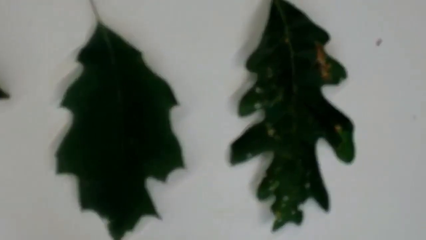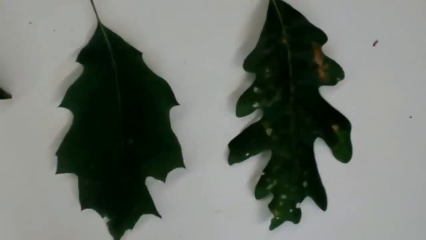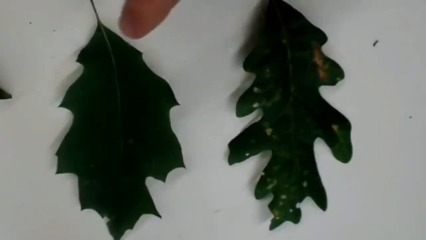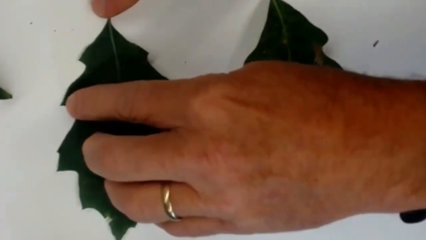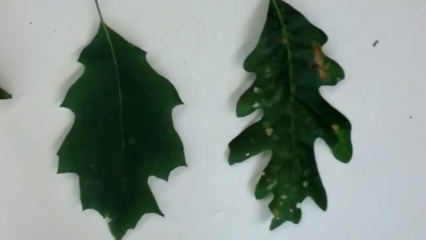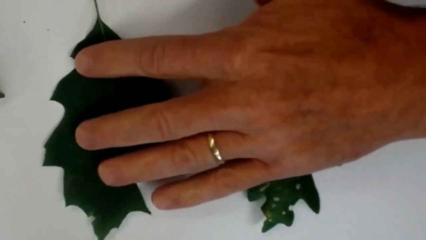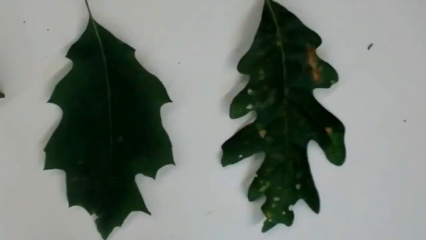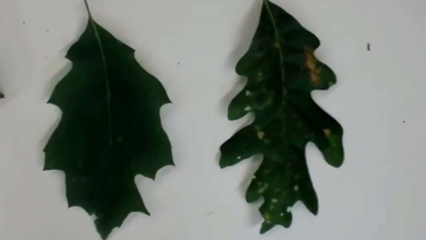Well, I see the lobes are nice and big and smooth. The other ones are nice and pointy. Yeah, these are more pointed, and we probably can't see it with this camera, but these will actually have little bristles or hairs on the tips. So this is a whole group of oaks called the red oak group, and this is a whole group of oaks called the white oak group.